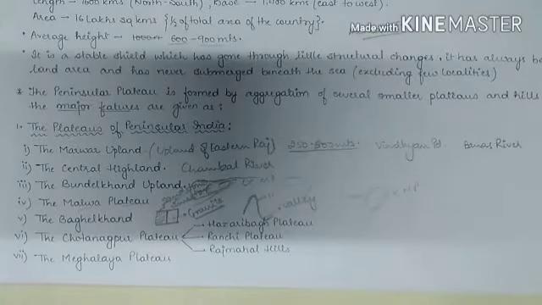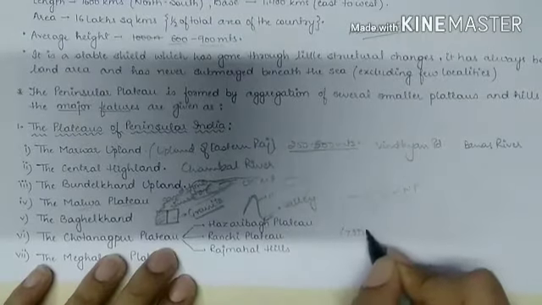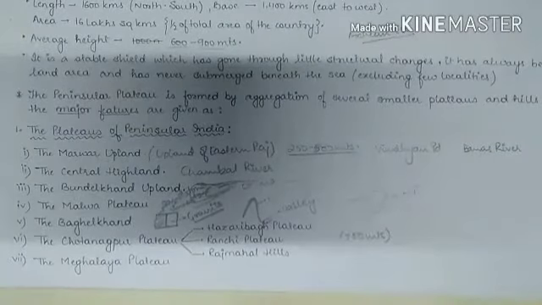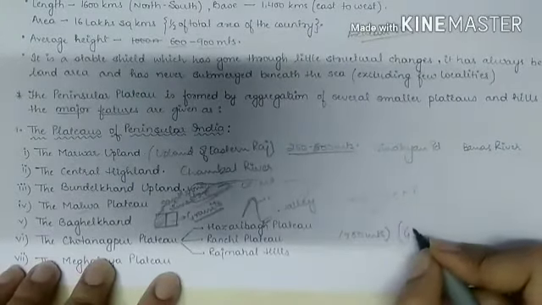Now, in the northwest of the plateau, we have Son River that flows, which joins Ganga. And the average elevation of this plateau is 700 meters above the sea level. And this plateau is generally composed of Gondwana rocks.